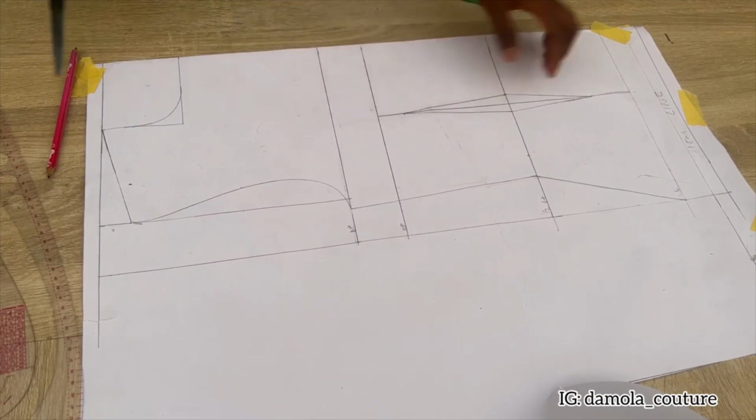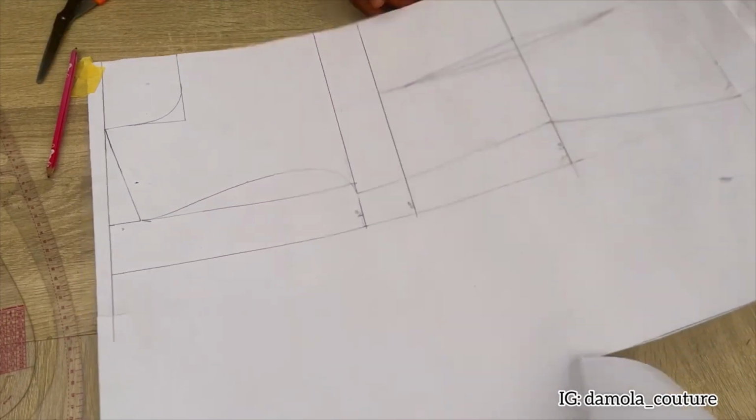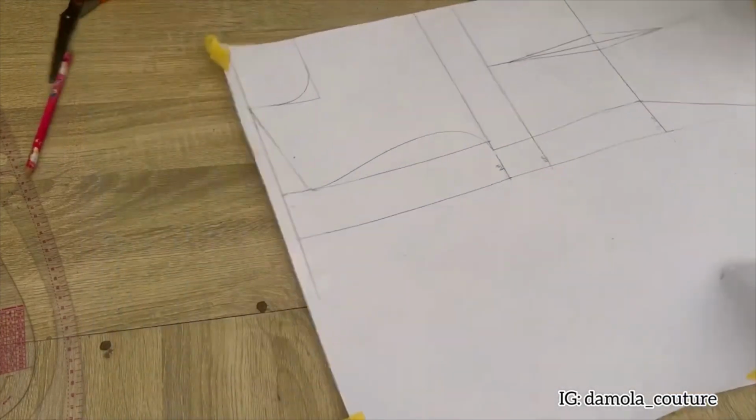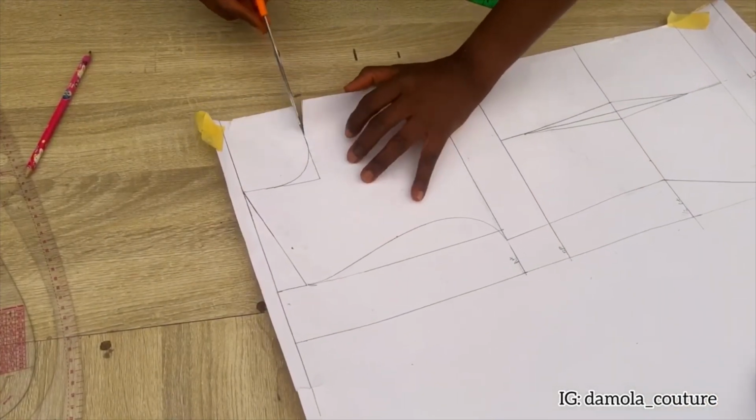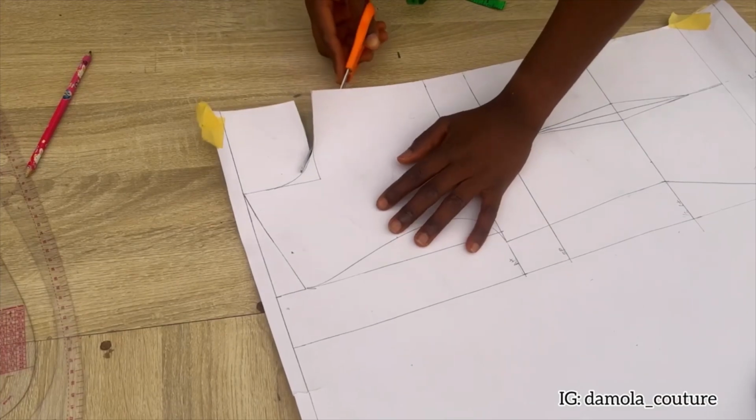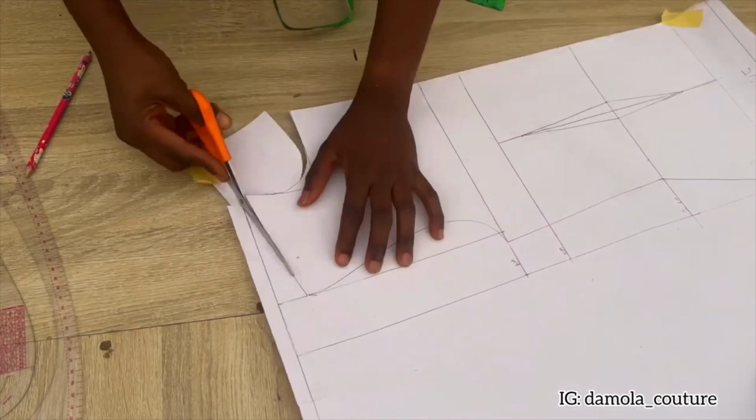But remember that this is just a block pattern, it is not a working pattern, which means that when you want to cut it on your fabric, you have to add your allowance on the side, or better still, you add your allowance on your pattern paper before cutting it out.